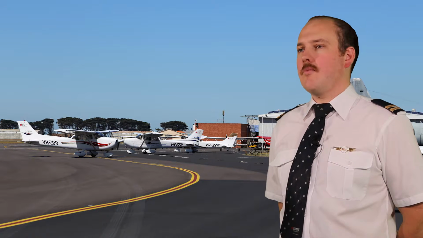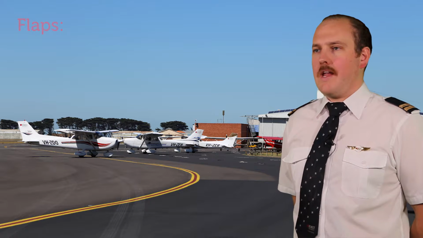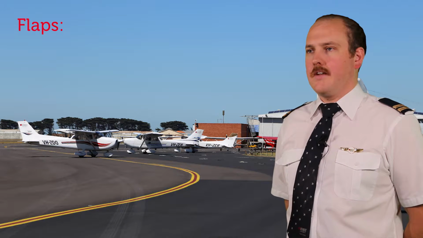So we've looked at our primary controls, the primary effects and secondary effects of those controls. We now have a couple of ancillary controls that we need to look at. So the first one we're going to look at is flap.